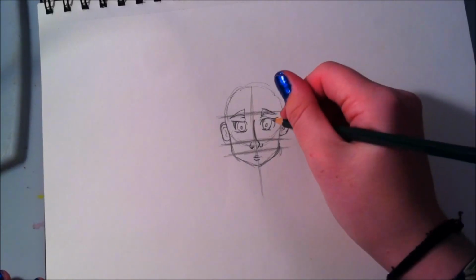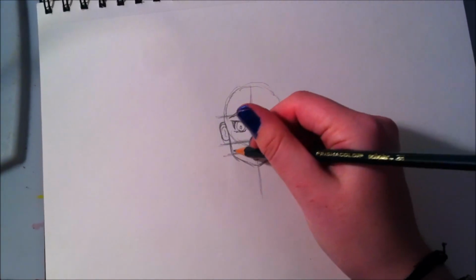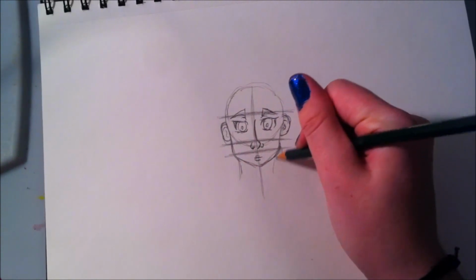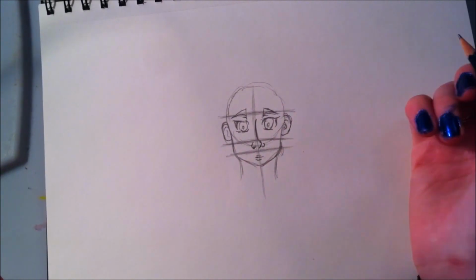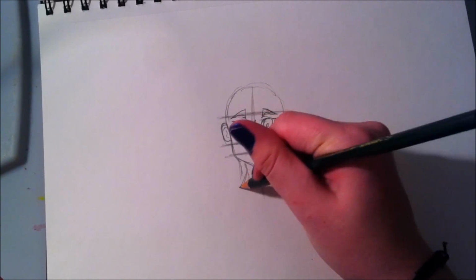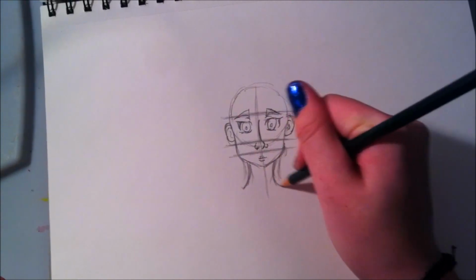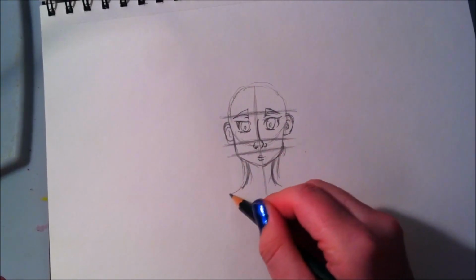Maybe I'll make another video one day on how I draw my faces. And then I'll have my neck coming down here. So see, that would probably be the better way to draw it, but I tend to draw them more like this. You want your neck to get thicker at the bottom and thinner at the top normally.